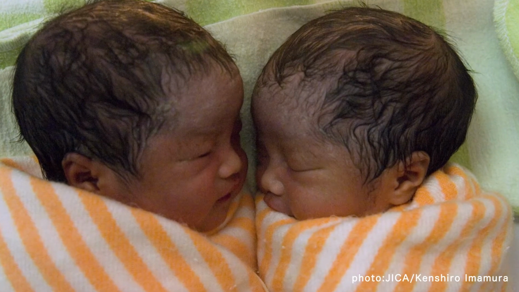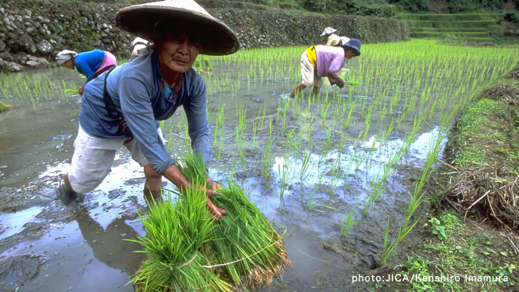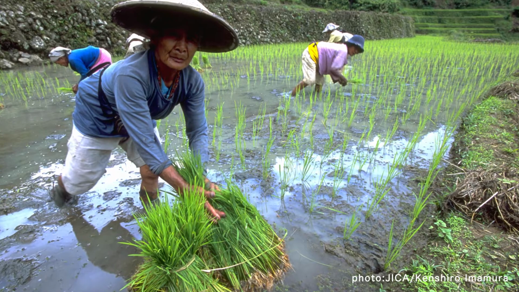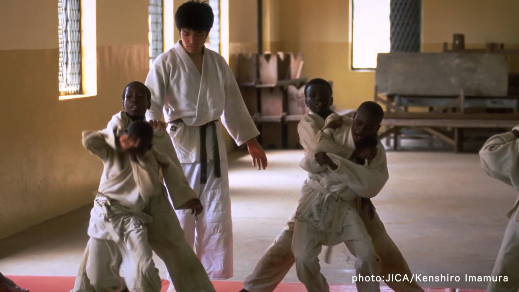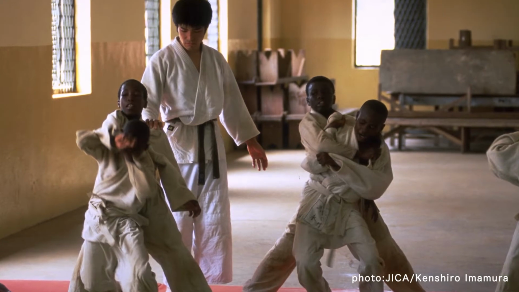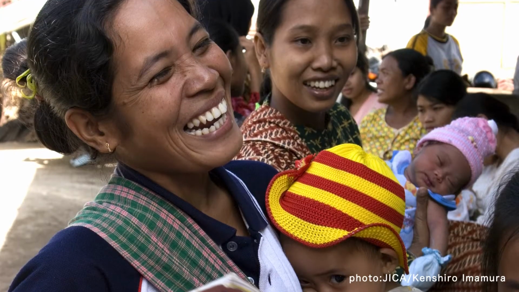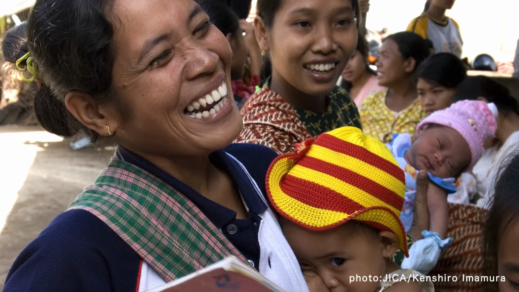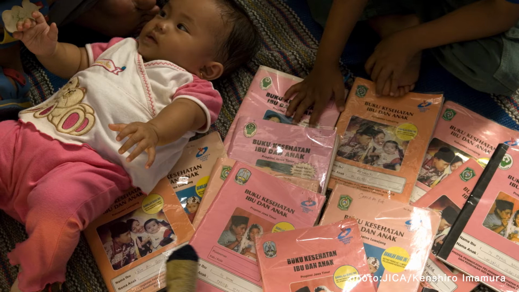JICA has taken various initiatives in order to contribute towards Sustainable Development Goals, or SDGs. Let's see how these goals are achieved through the theory of change approach. We'll introduce the idea of the theory of change using an example of the Maternal and Child Health Handbook.